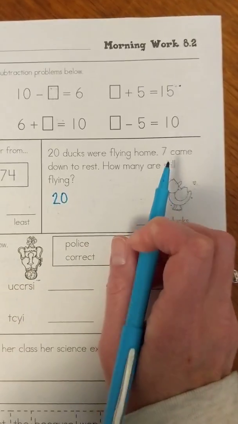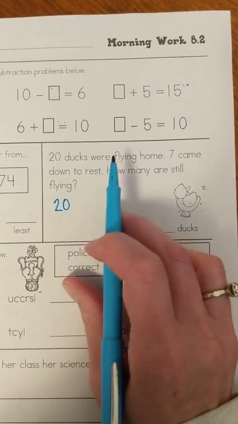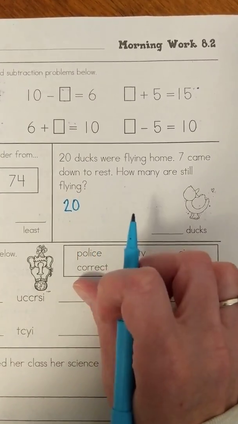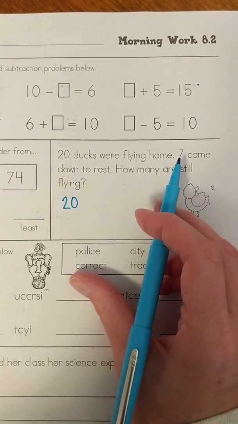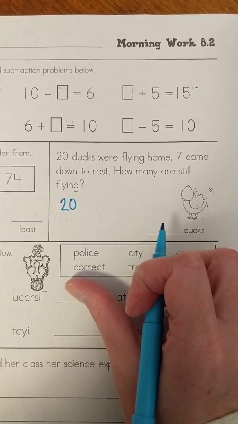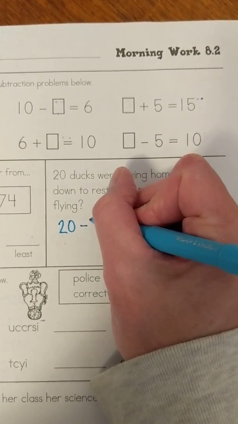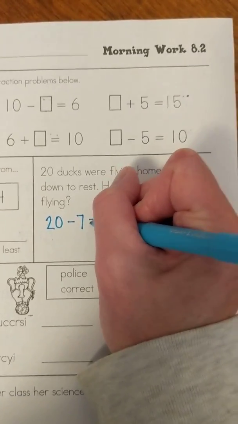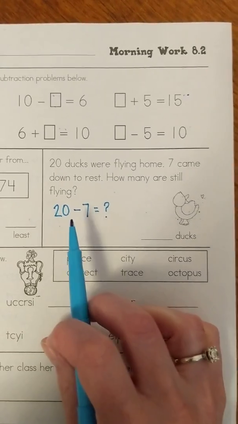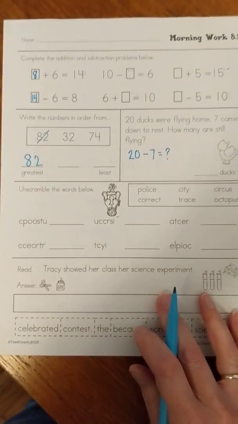Now I need to decide whether I'm adding or subtracting. 7 of them came down, and I want to know how many are still in the air. So if 7 came down, would I be adding 7 or subtracting 7? Well, if they're coming down, I have to take them away, because what I want to know is how many are still flying. So do that subtraction for me, and you can write your answer right there.